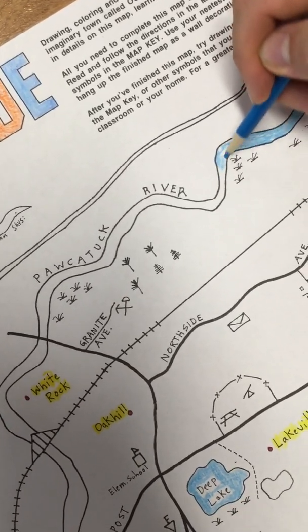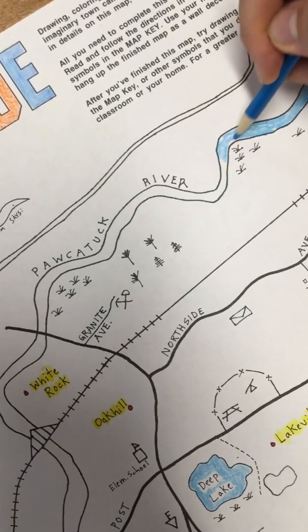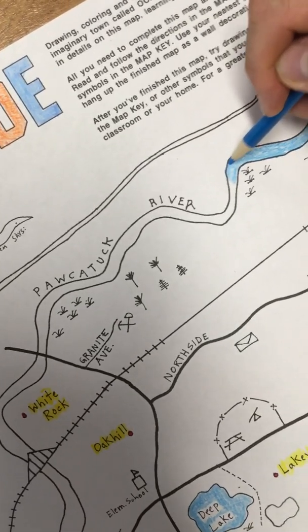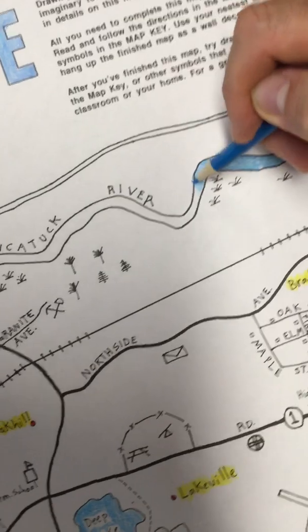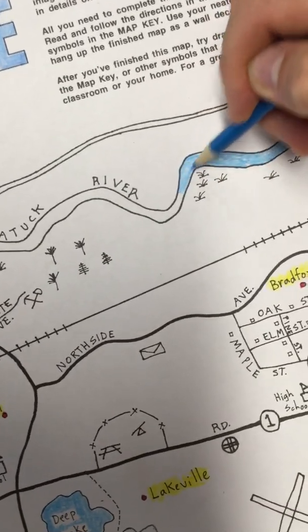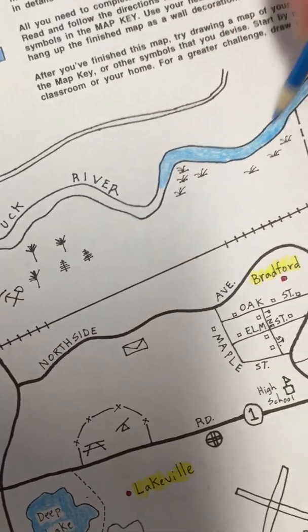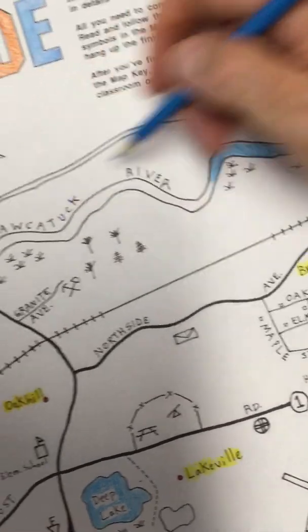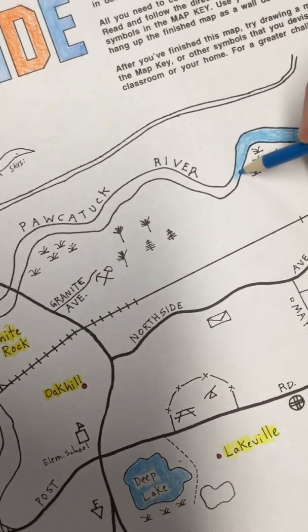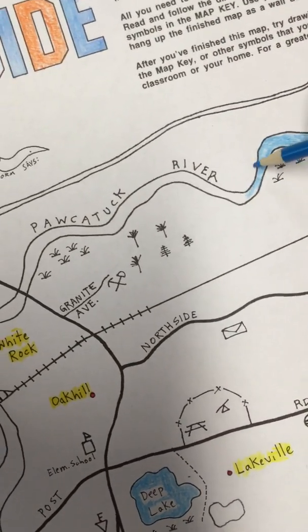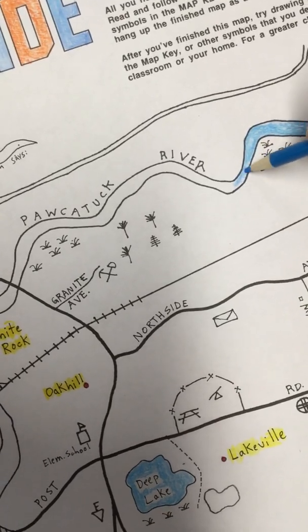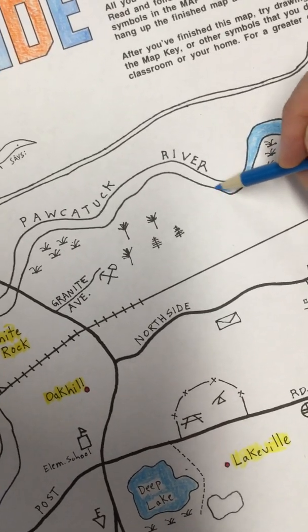Okay, I'm going to just work on this. Now, as we're going along the river here, just notice as the river kind of meanders back and forth, try to stay inside the lines. You don't want to color over the lines. Stay within the banks of the river.